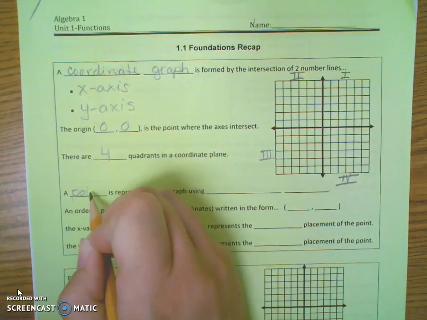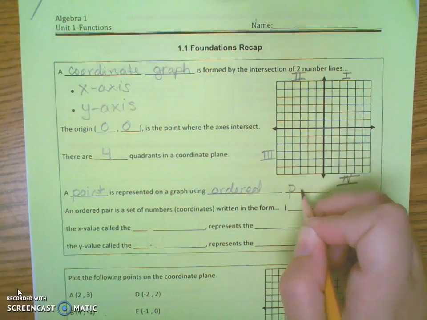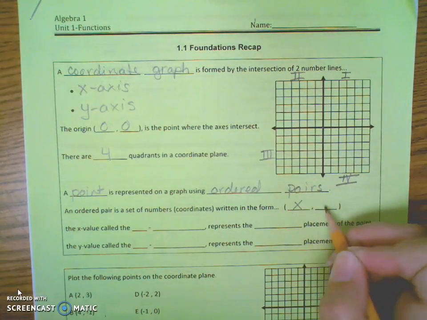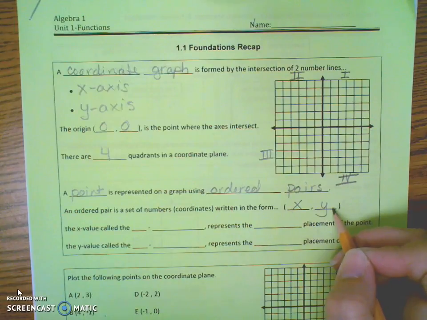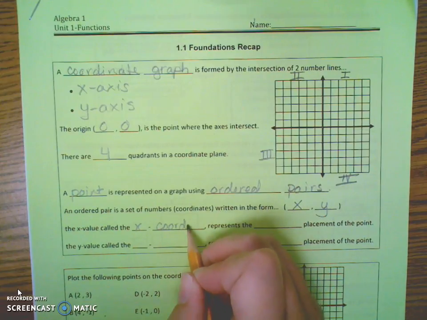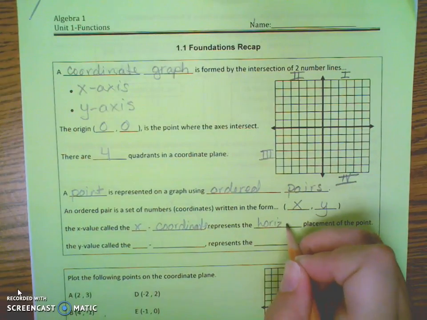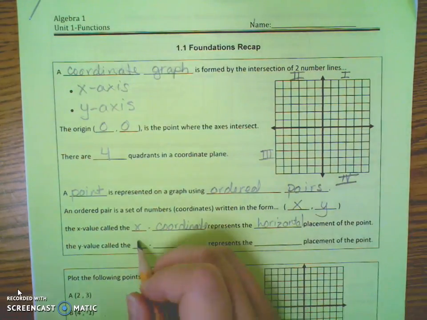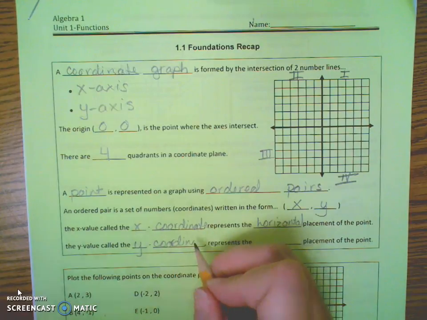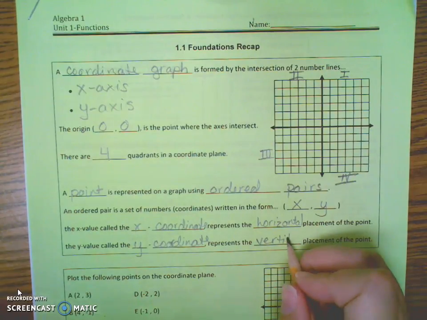A point on the graph is represented using ordered pairs, and an ordered pair is written of the coordinates in the form (x, y). X comes before y just like it does in the alphabet. The x value is called the x-coordinate, and it represents the horizontal placement of the point, and then the y value is of course called the y-coordinate, and that represents the vertical placement, how far up or down it is.